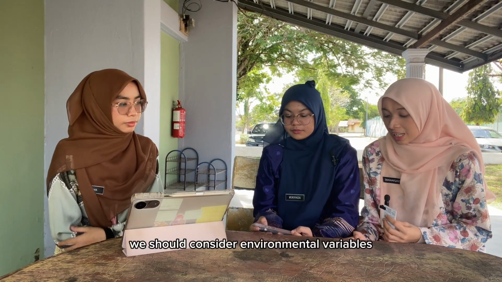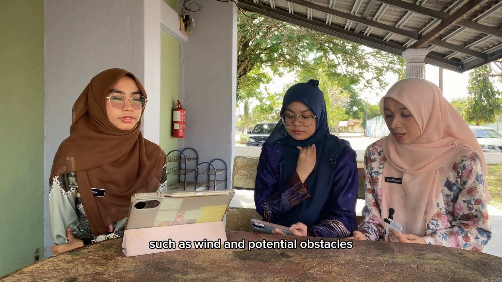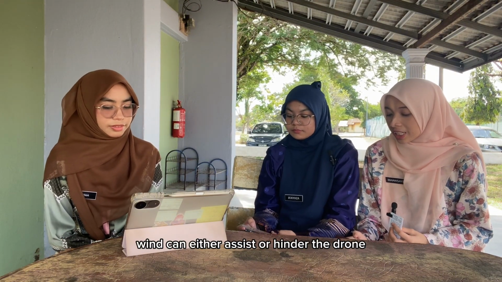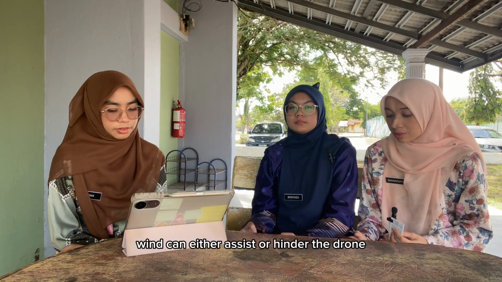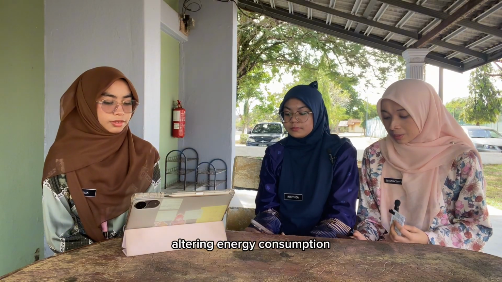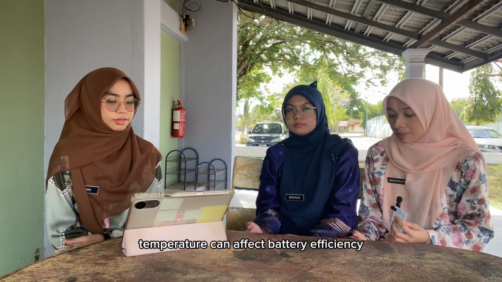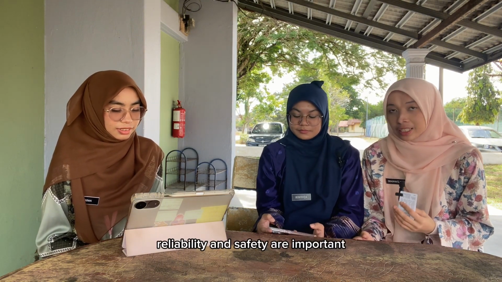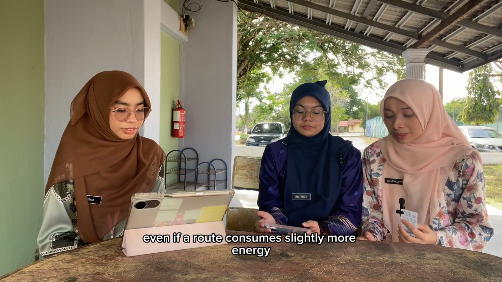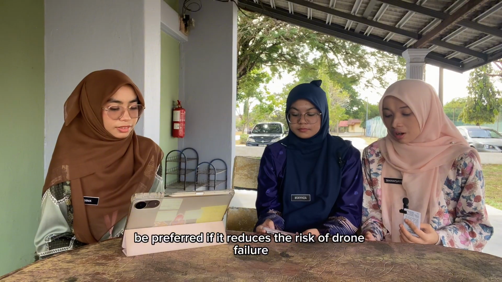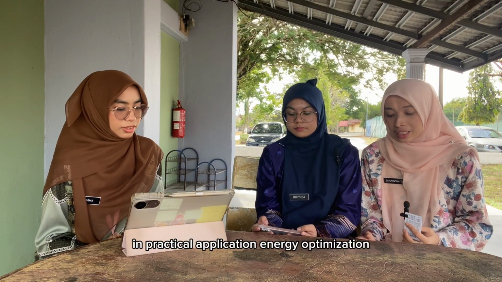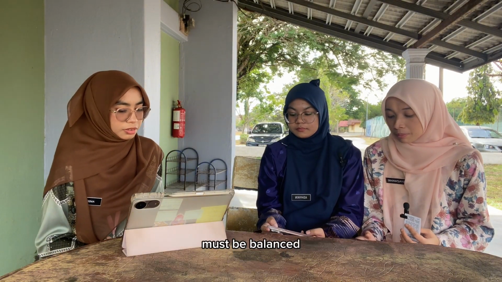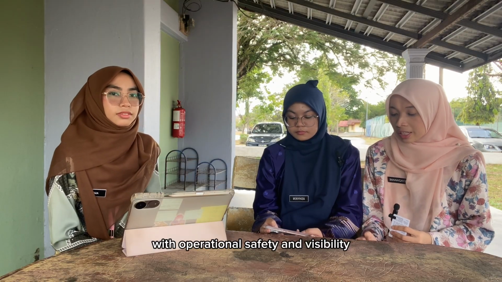We should consider environmental variables such as wind and potential obstacles. Wind can either assist or hinder the drone, altering energy consumption. Temperature can affect battery efficiency, and obstacles may require sudden deviation. In addition, reliability and safety are important. Even if a route consumes slightly more energy, it may be preferred if it reduces the risk of drone failure. In practical application, energy optimization must be balanced with operational safety and feasibility.